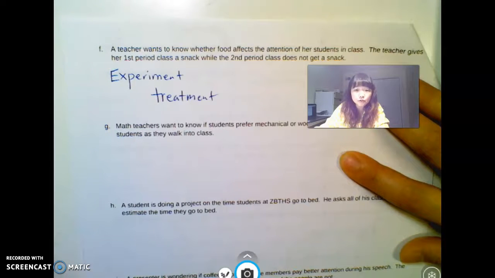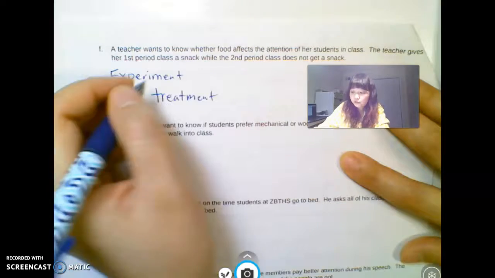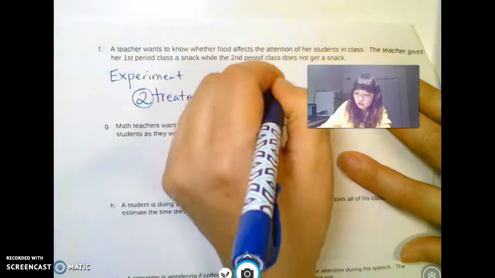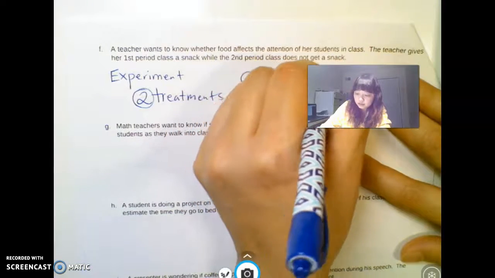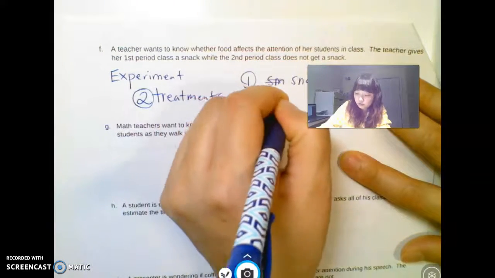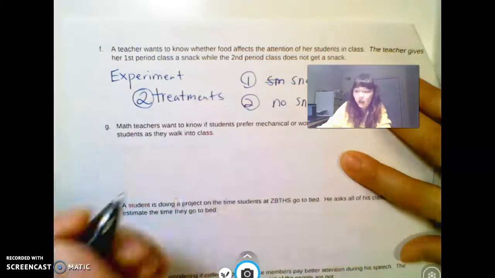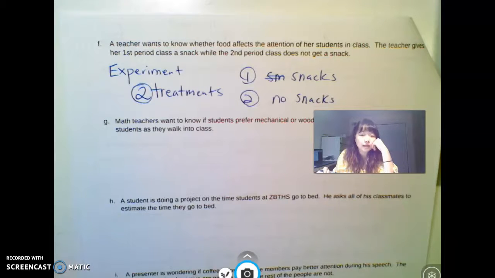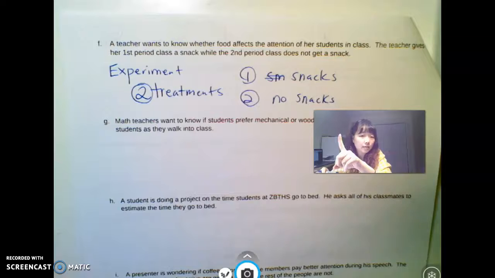Yes, I know we're giving a snack to first period. However, you need to understand that this is 2 treatments. One is snacks. And 2, no snacks. I know not giving any snack is almost like not giving any treatment, but we are treating them differently, right? So we have to make sure you understand this is still 2 treatments, one with the snacks, second group without the snacks. So that's 2 separate treatments, and of course that's an experiment.